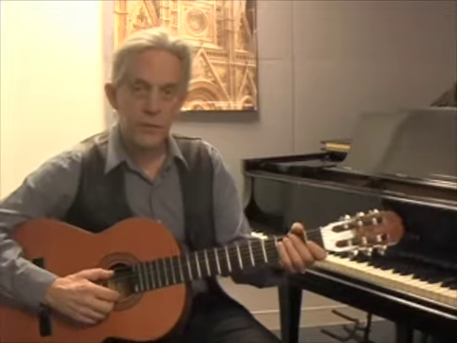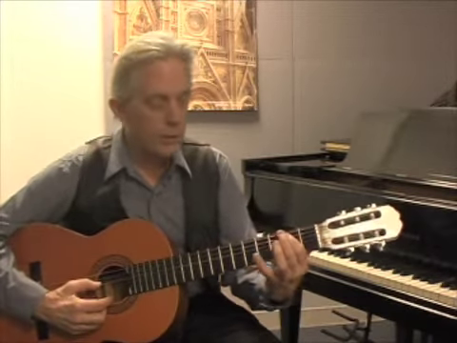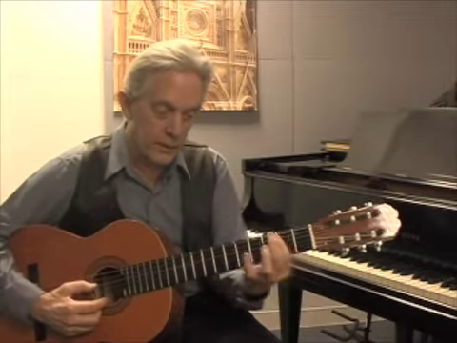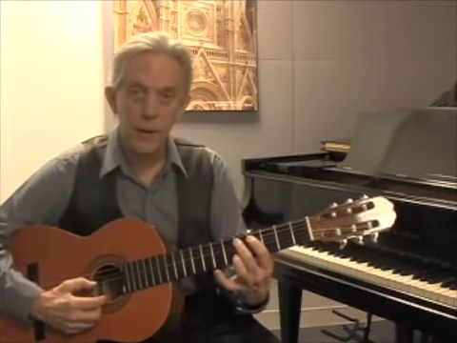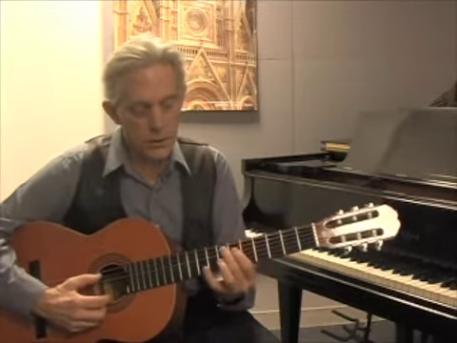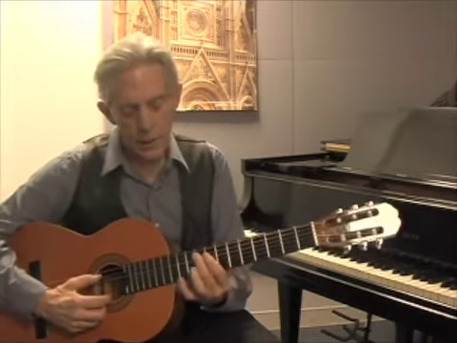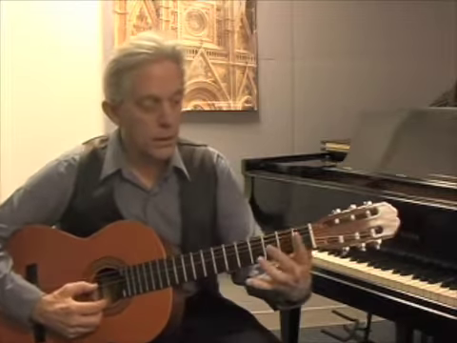Let's try the 5th string, which is A, the same idea. A to B is the whole step. Now remember the keyboard, B to C is a half. So B to C sharp is another whole step. C sharp to D is a half. D to E, sorry. F sharp, G sharp, A. Once again.